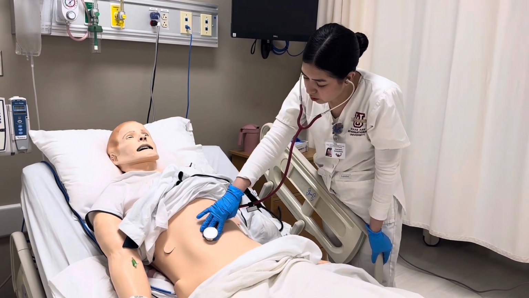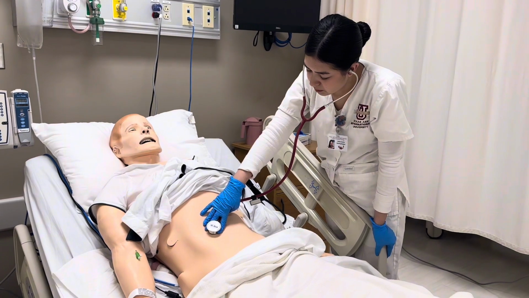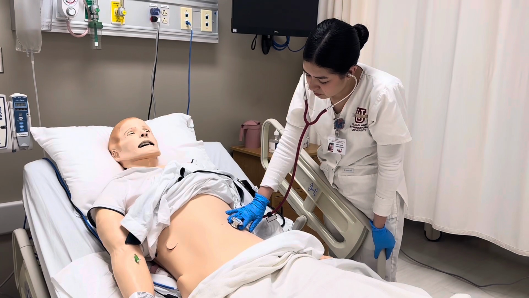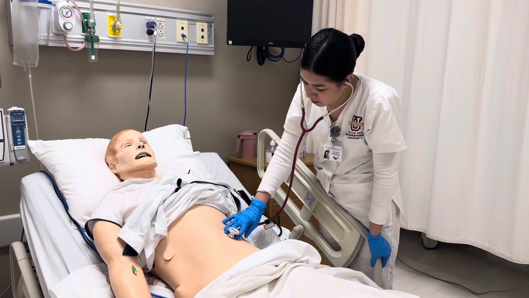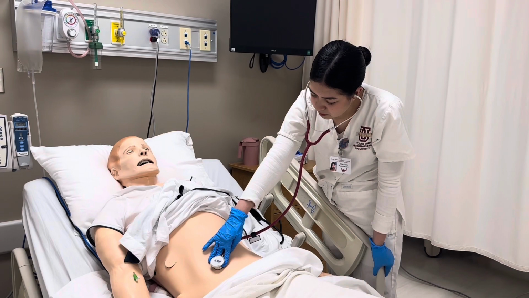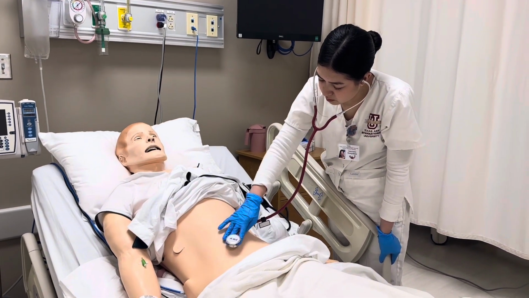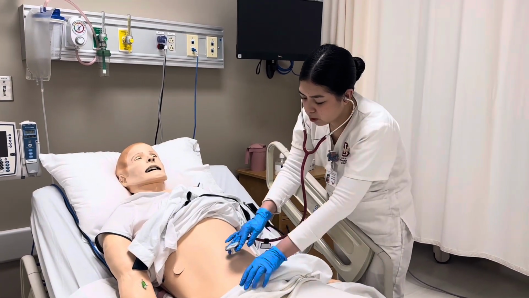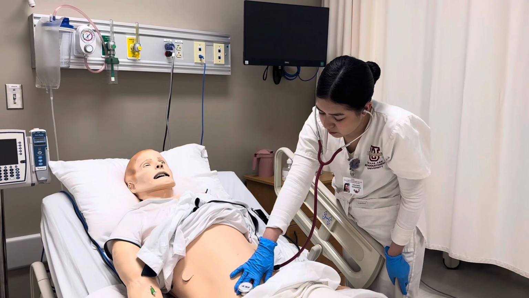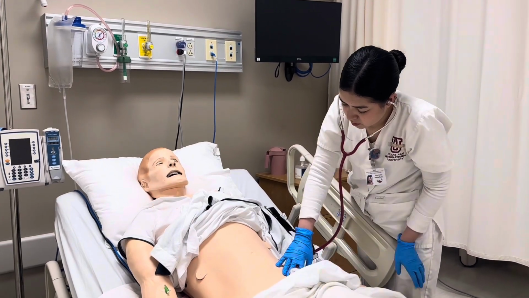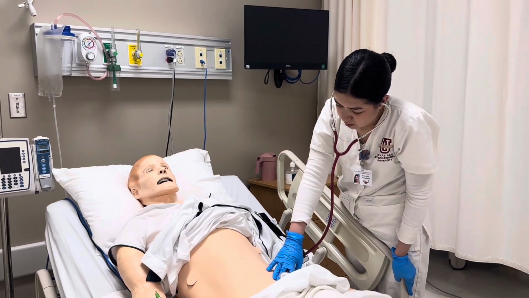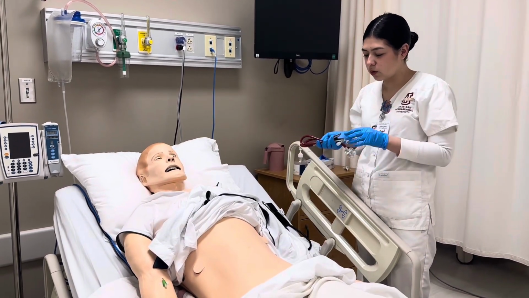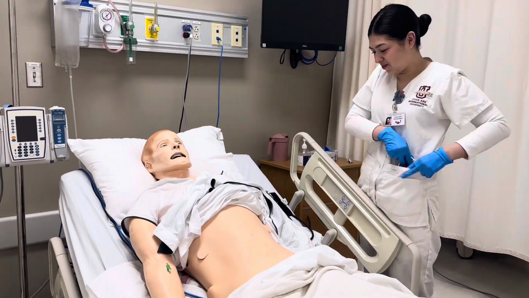And I'm gonna check renal. Iliac. And femoral. Okay, so there's no bruit, so now I'm gonna go ahead and percuss your abdomen.